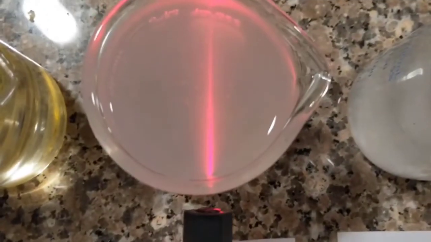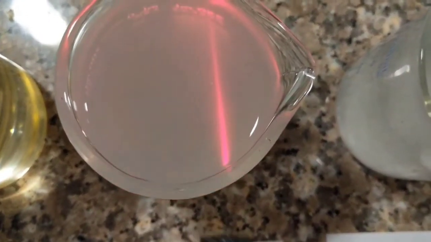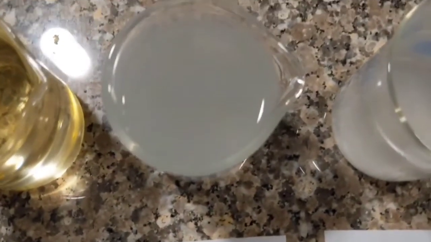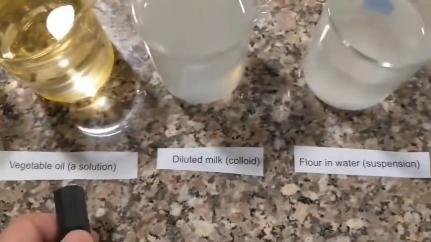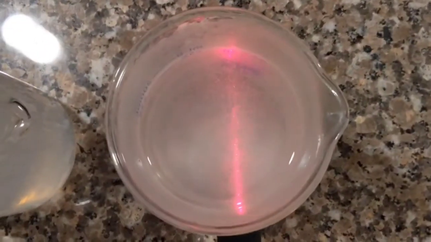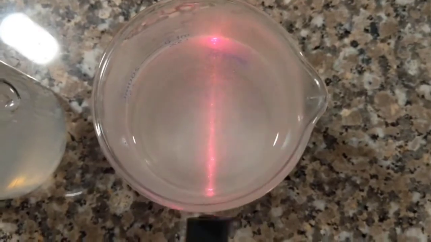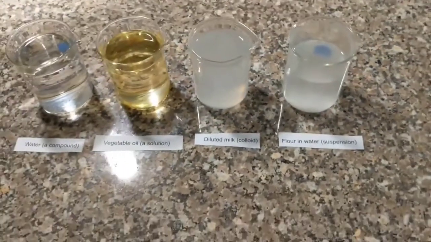So just to compare the last two, this is a colloid. It's more evenly distributed than a suspension, but not as evenly distributed as a solution. And then right there, you can see the actual particles. So that is the Tyndall effect.